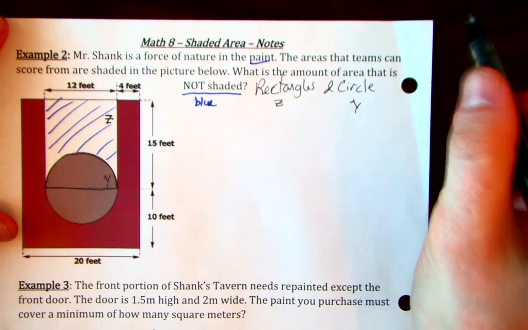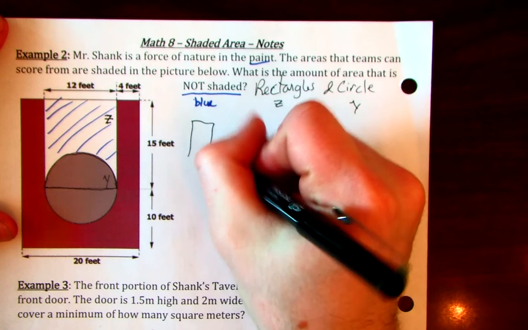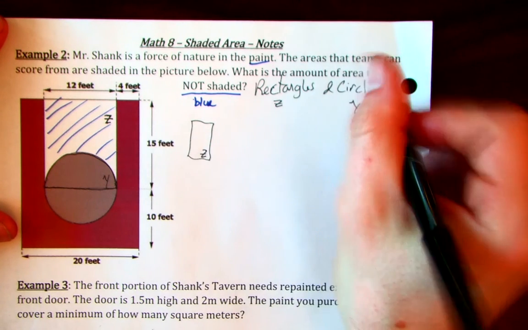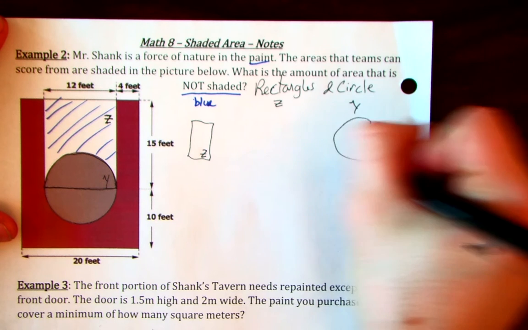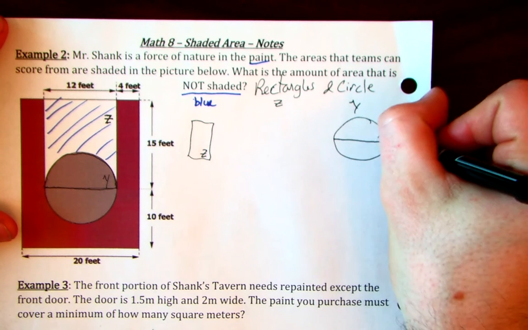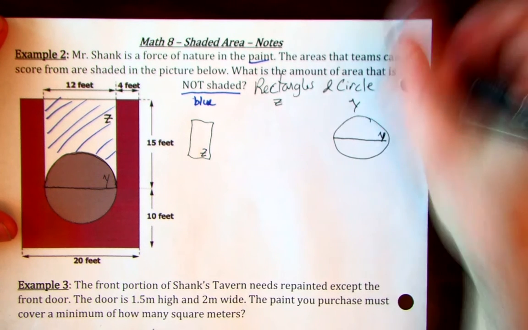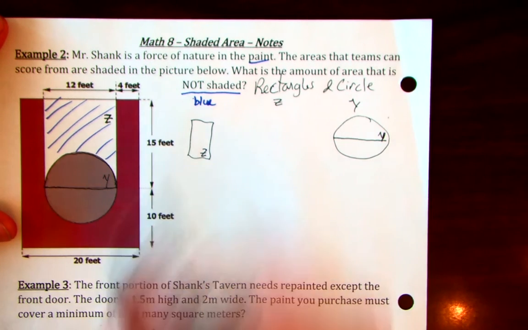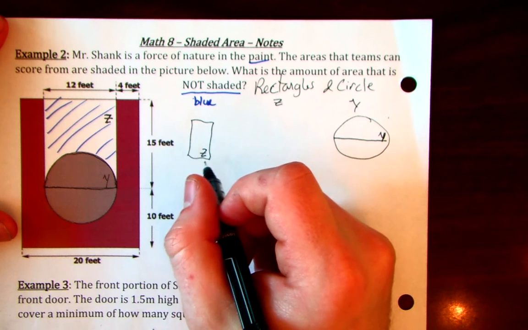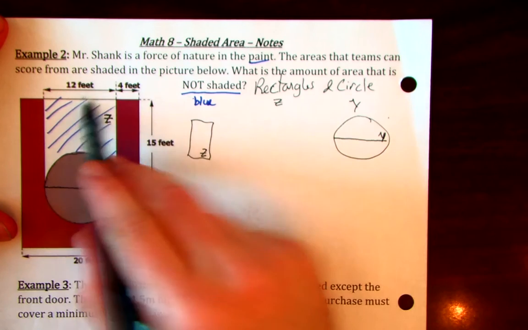And so now let's redraw the shapes. I have a rectangle, not drawn to scale, of course, but this is Z. And we have our circle Y. Again, we said that we only need half of that, so we'll divide it by 2 in a moment. All right, so now we redrew the shapes. As we redraw them, you have to make sure you have the correct labels for them.